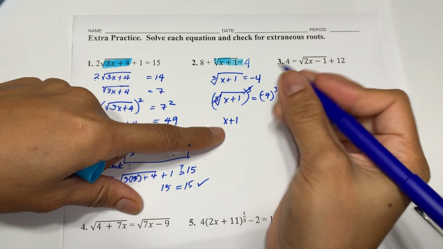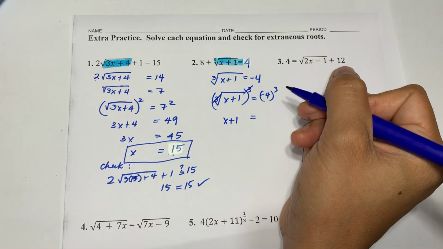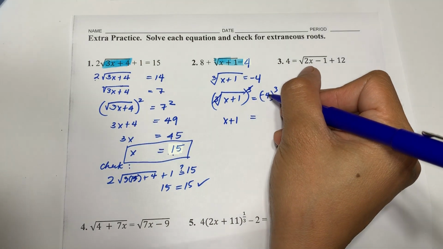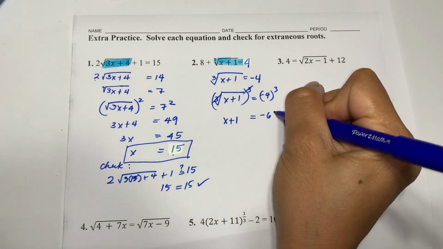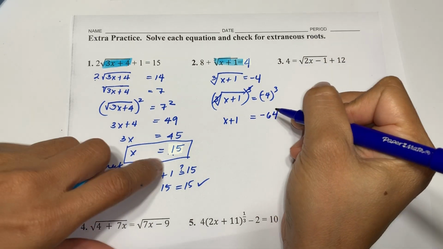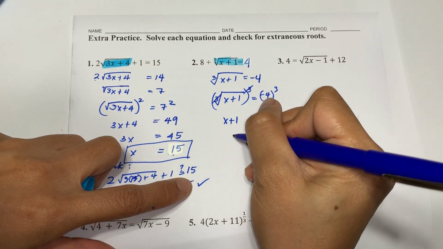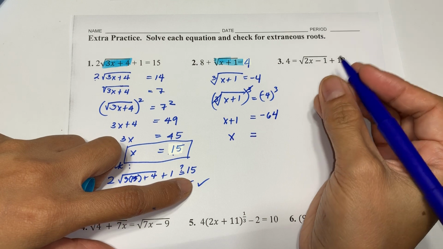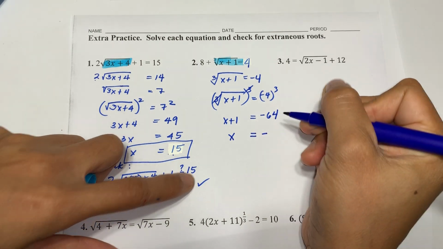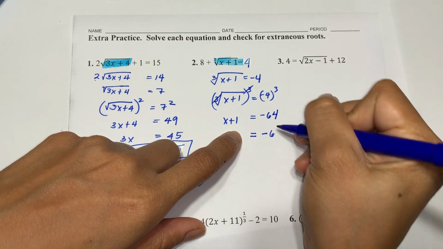So you have x plus 1 equals negative 4 to the third, which is negative 64. Okay, minus 1, minus 1. So x equals negative 65.